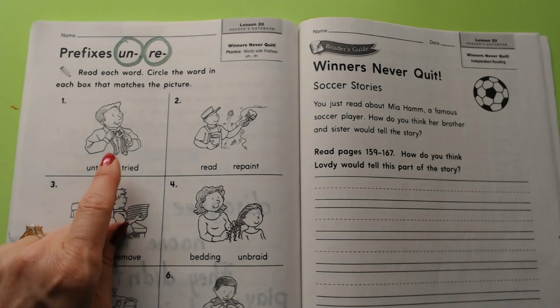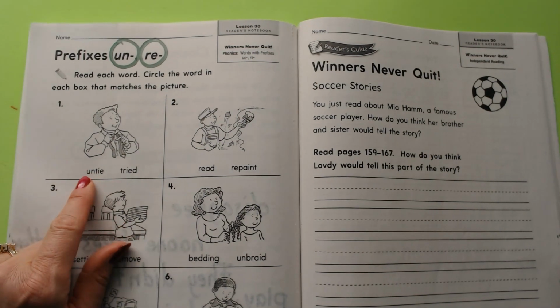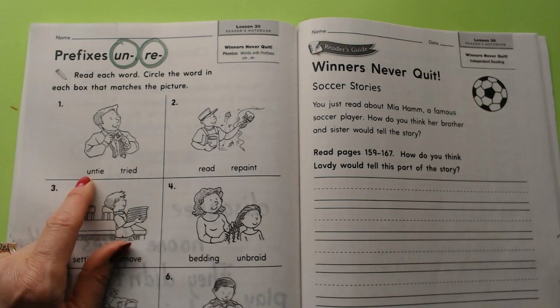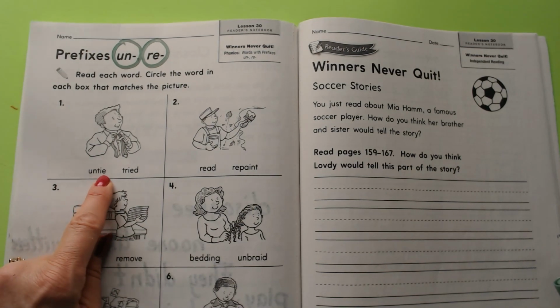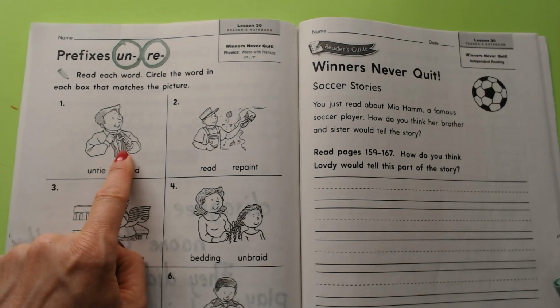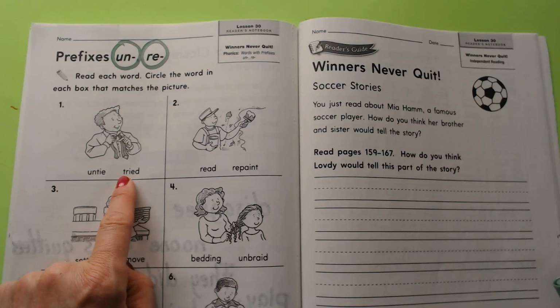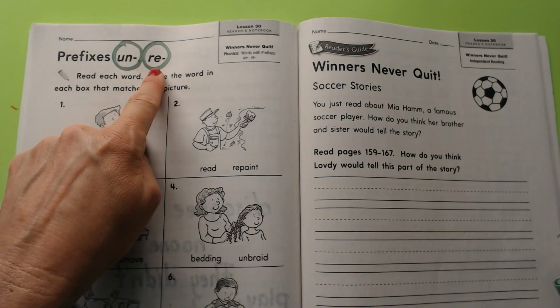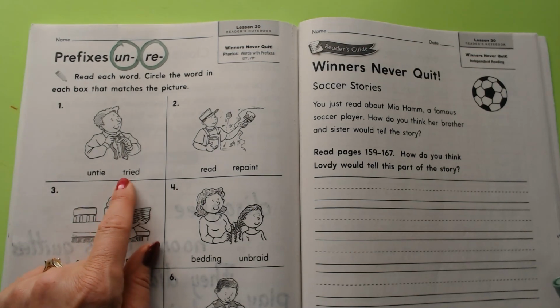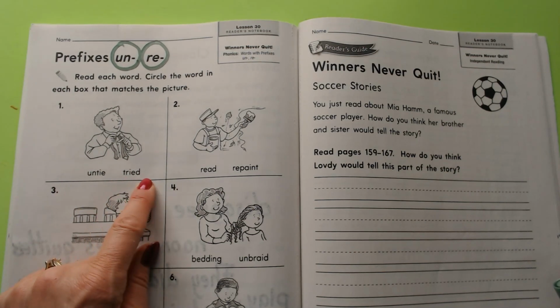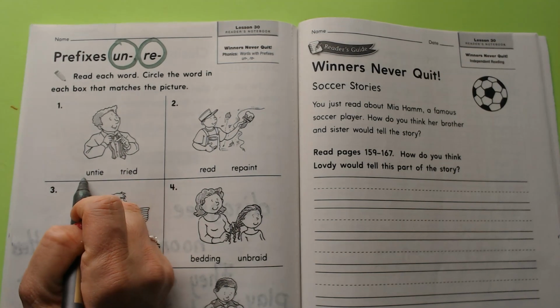Okay, so let's read this first one. Oh, I see the un prefix. So this says un, this says tie. Untie. That's what he's doing. He's untying. This one doesn't even start with an un or a re, and we have to circle the word that matches the picture, and that doesn't even match, so it has to be this one. Untie.